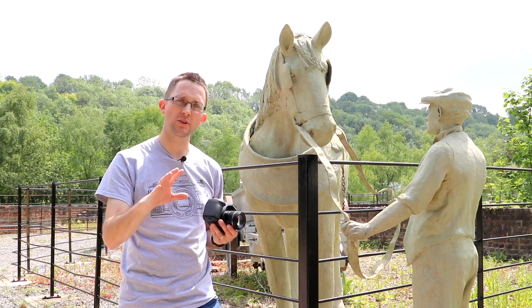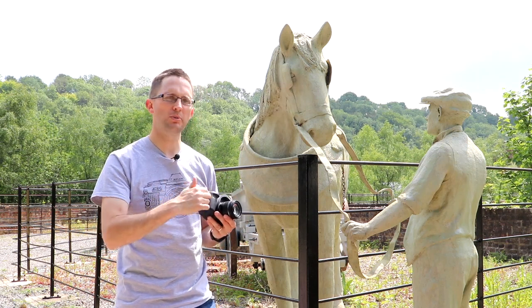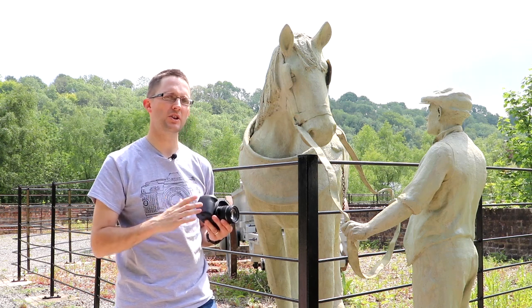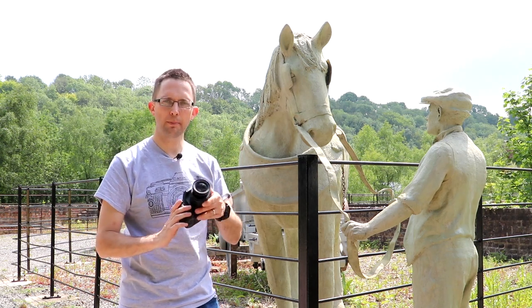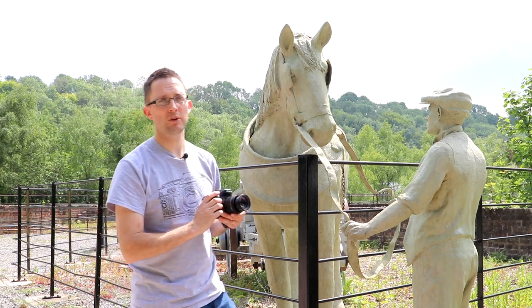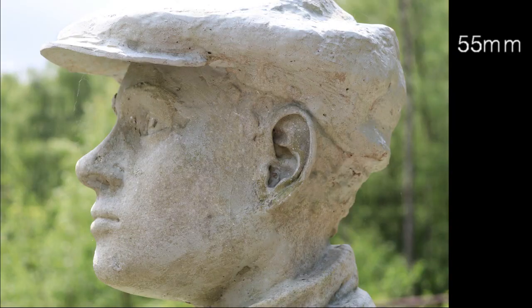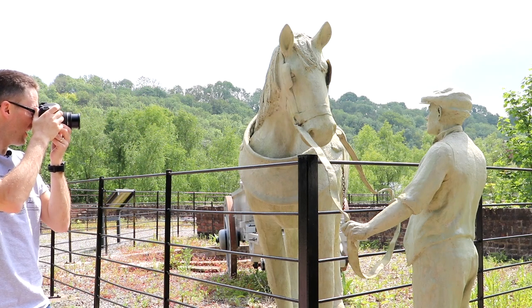Now one thing I wanted to talk about with this lens is that the relationship between you and the distance to your subject can really vary what the image looks like. So say for instance, I'm going to put the camera at 55mm. I'm going to do a shot quite close to this subject. Then I'm going to stay at 55mm. I'm going to take a couple of steps back and do the same shot.